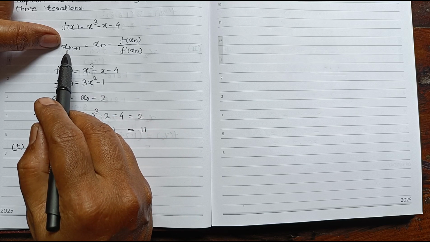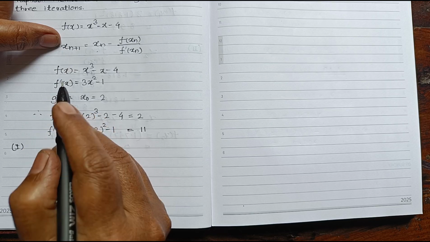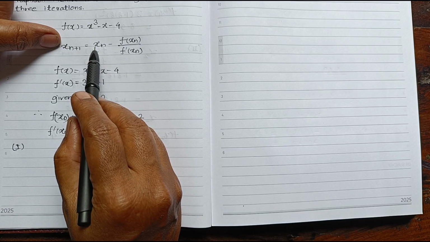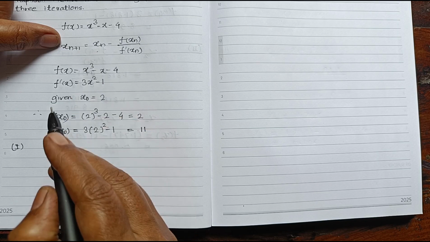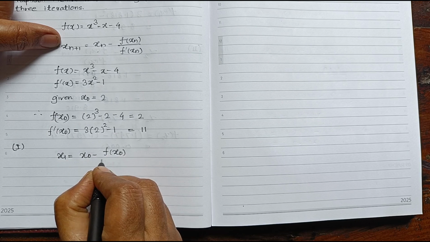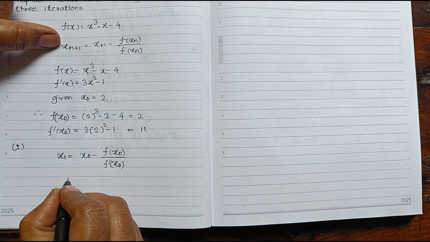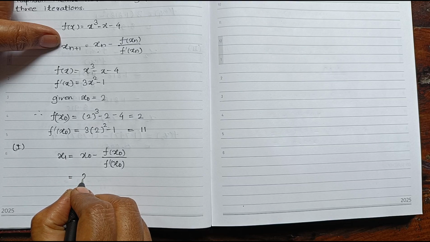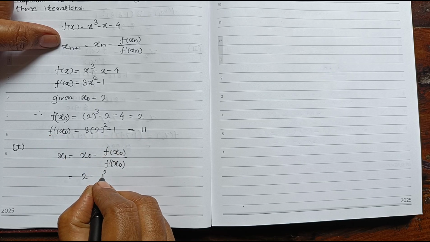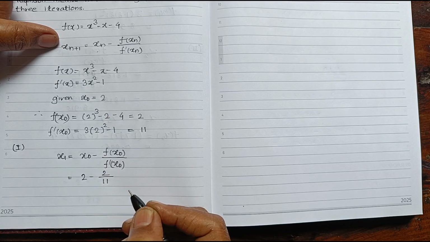Now if you put n is equal to 0, 0 plus 1, 1, that is x1 is equal to x0 minus f of x0 divided by f dash of x0 is equal to, now x0 is 2, f of x0 is 2 divided by f dash of x0 is 11.